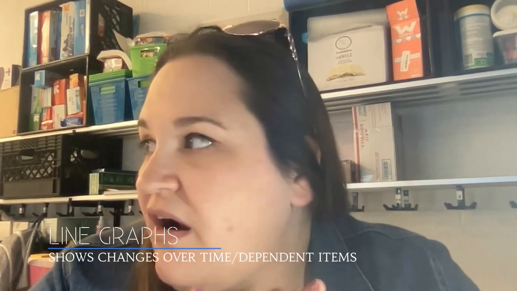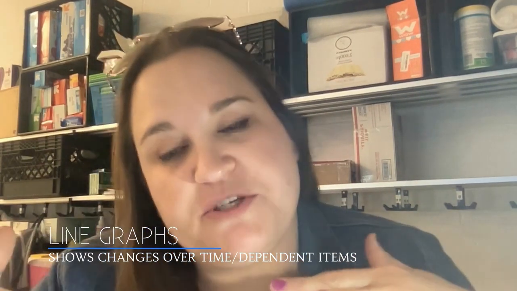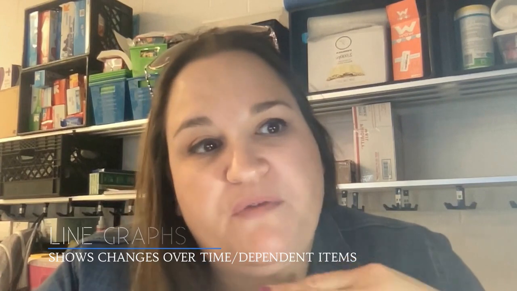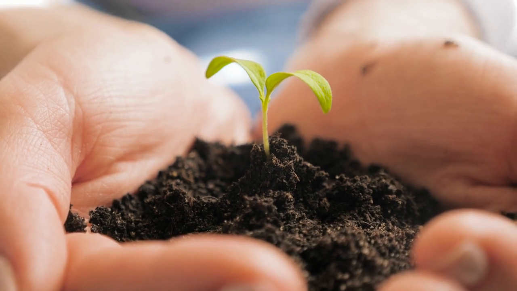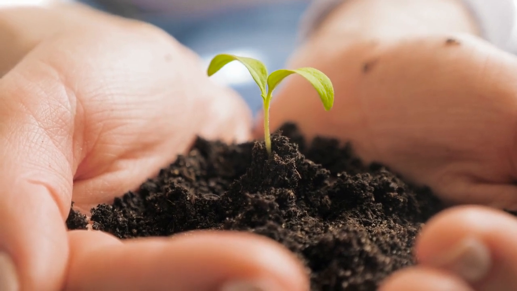A line graph is two things that are connected to each other, such as how much a plant grows over time, okay? Because every day a plant's going to grow a little bit more. They're connected to each other. So a plant is going to grow a little bit more each day, and you're going to add it together. So that would be a line graph.